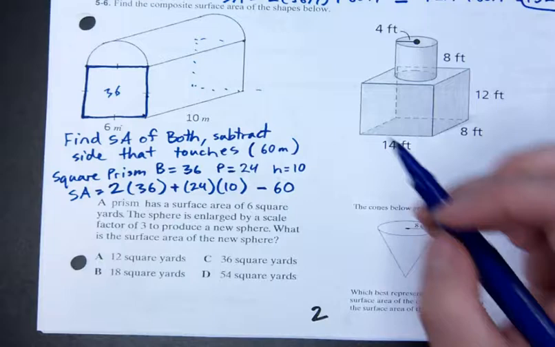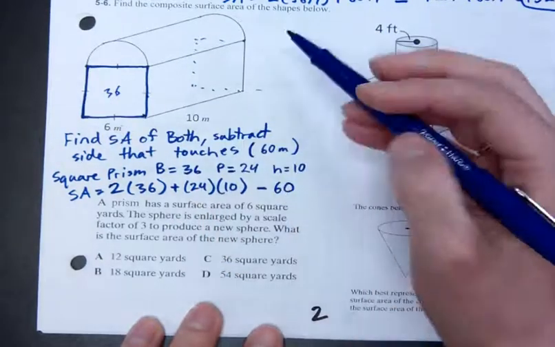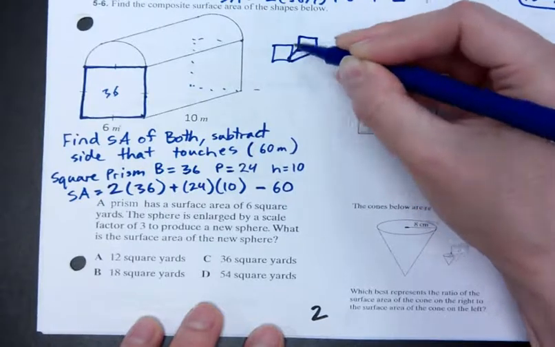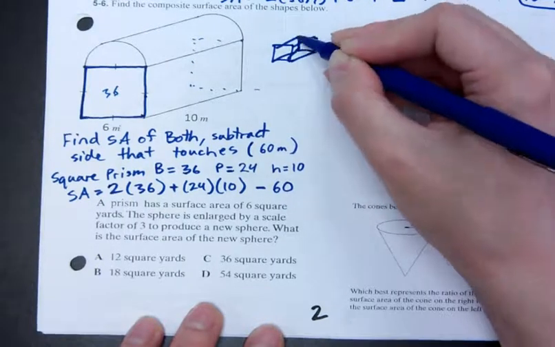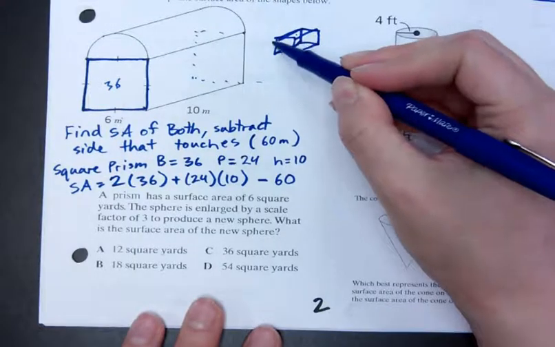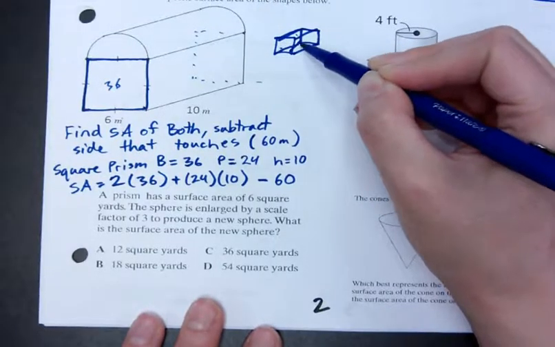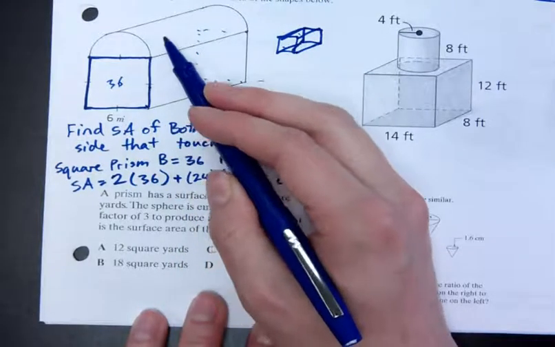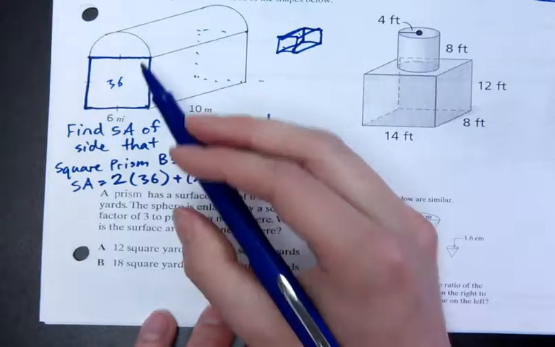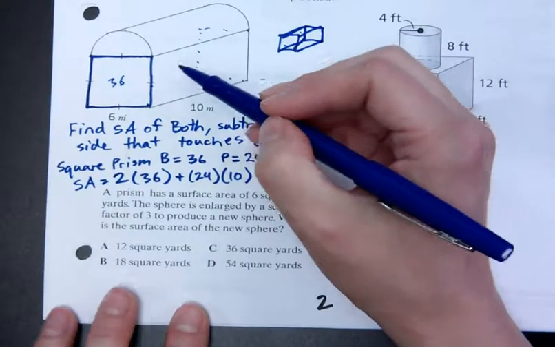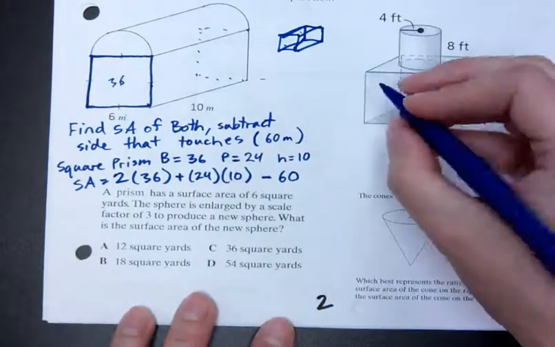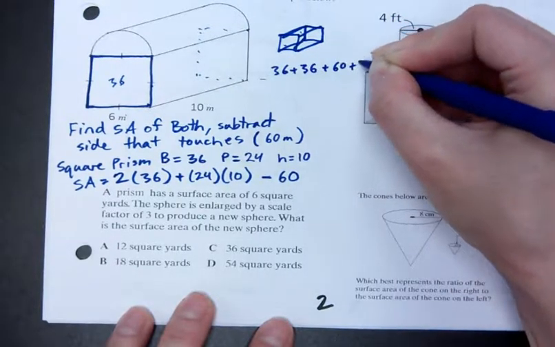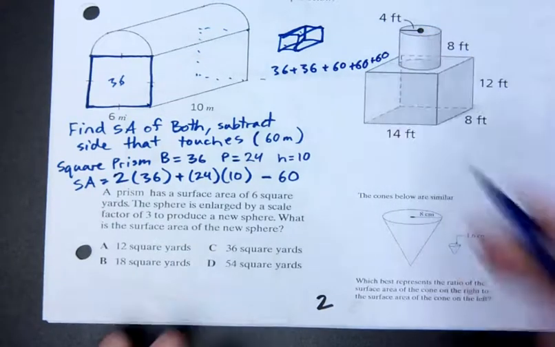So see how, if I had this square prism here, and pretend I drew that really well, then I would have 2 squares and all 4 sides of it, right? But on this figure, I don't have the top because the top isn't surface anymore. It's covered up by this, so I have to subtract out the 60, or calculate it only with those 3 sides. So I could also do 36 plus 36 plus 60 plus 60 plus 60 and just add up the 3 sides I do have.